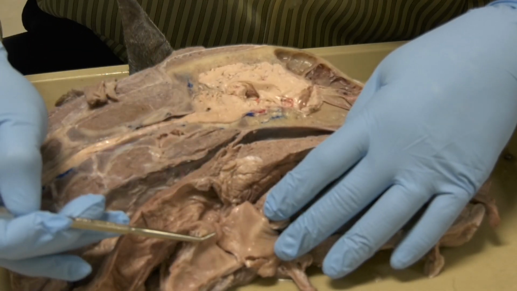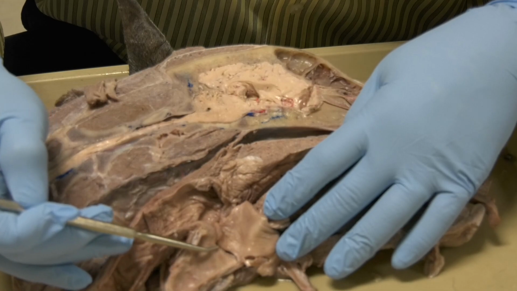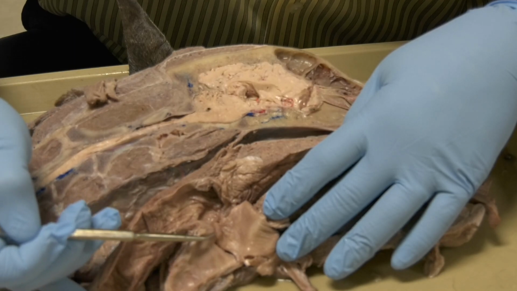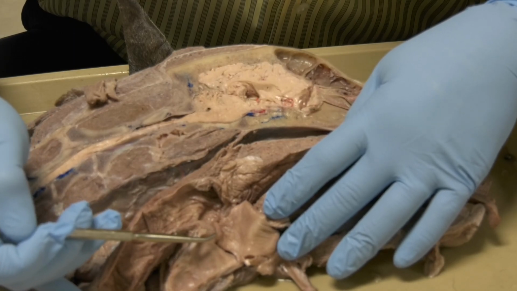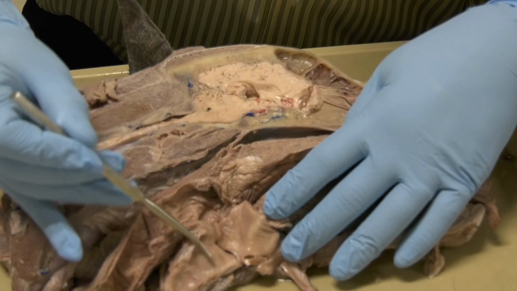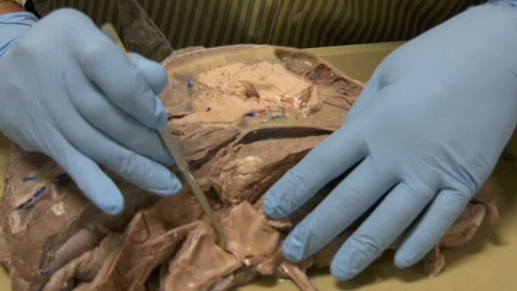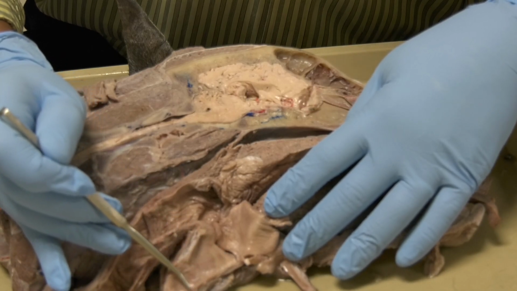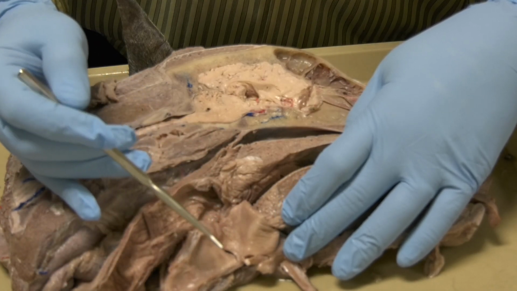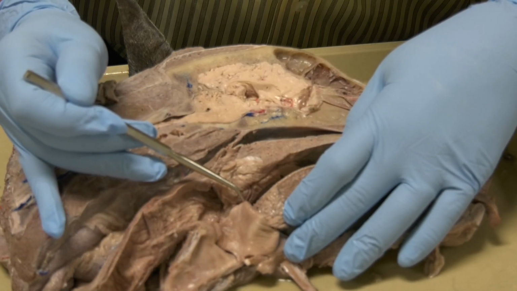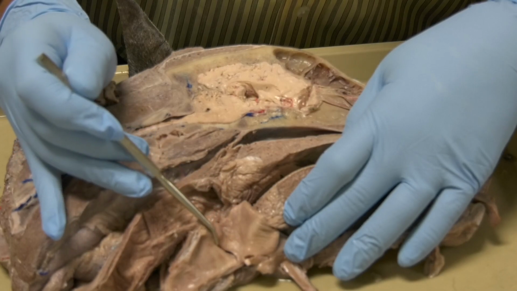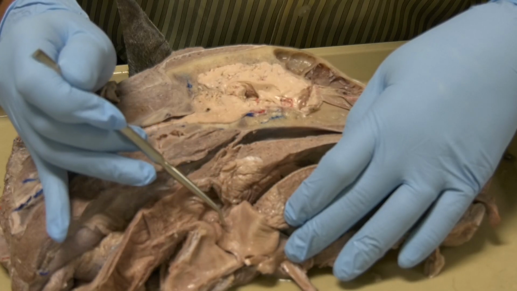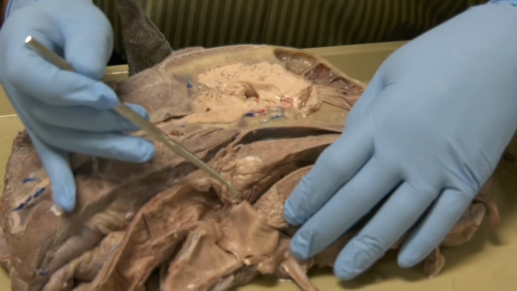Now, the space between the vocal fold and the arytenoid cartilage, this area here, this is the rima glottis, or the glottic cleft. And the space from the vocal fold all the way to the trachea here, this is the infraglottis. And when we say the term glottis, that includes the vestibule and also the rima glottis, which means all this space here is the glottis.